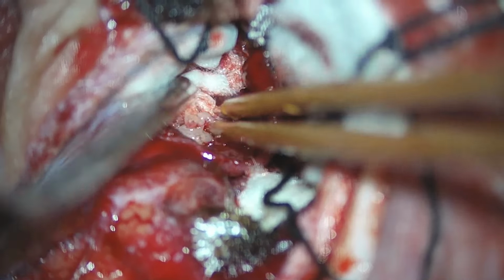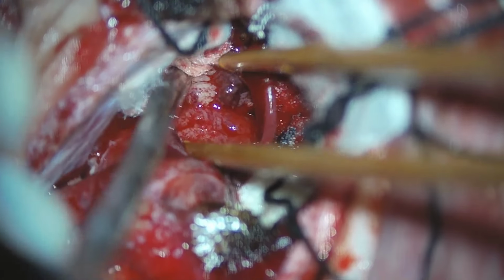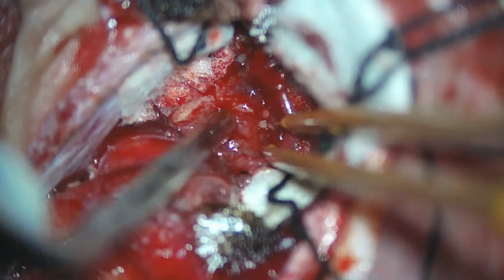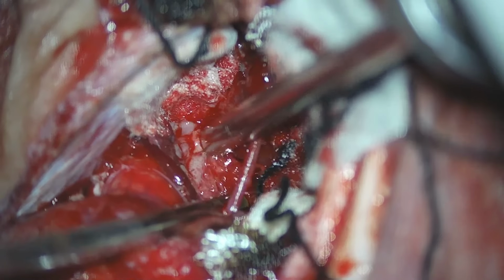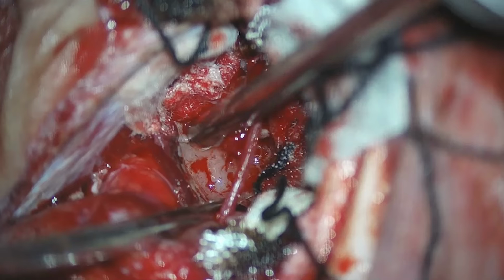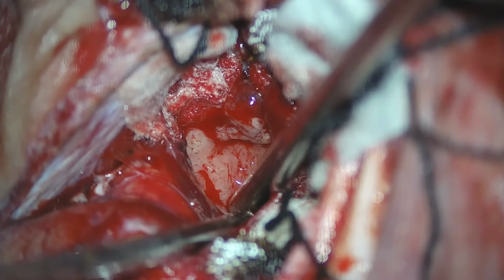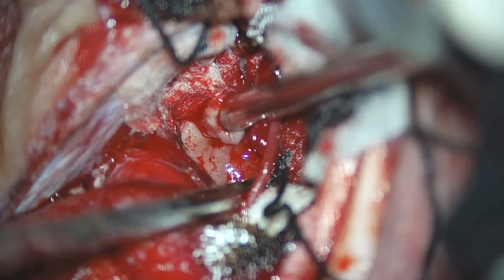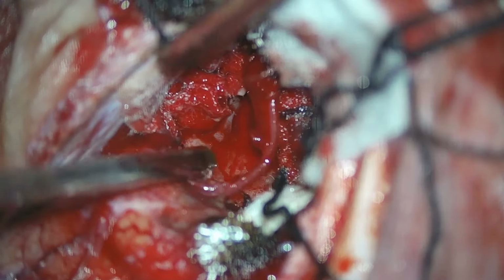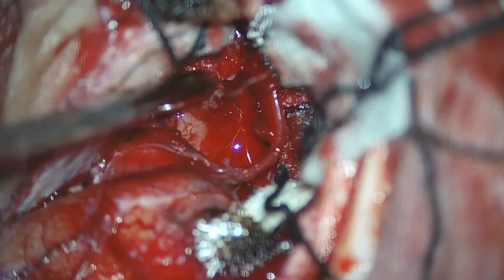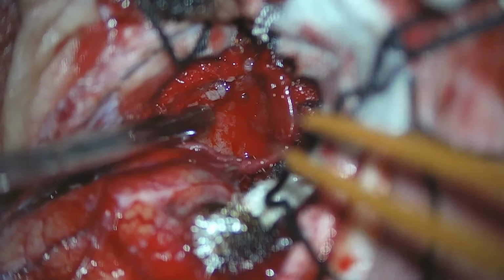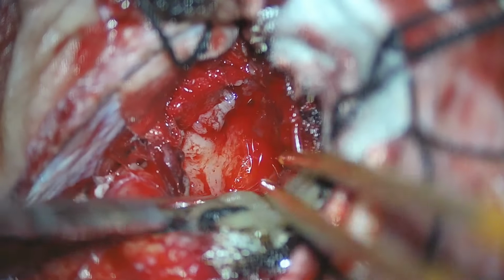We can see the tumor along with the necrotic areas that are present here, which is slowly being separated from the normal brain using a bipolar, and we are debulking it with a debrider. Once a good amount of debulking is achieved and we enter the base of the tumor, we slowly start removing it with tumor holding forceps, and also achieve hemostasis at the same time using a bipolar.